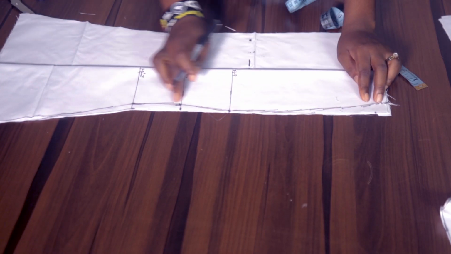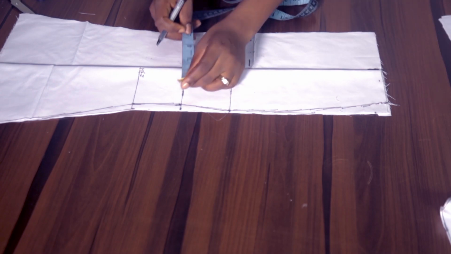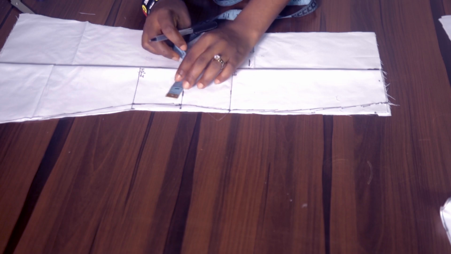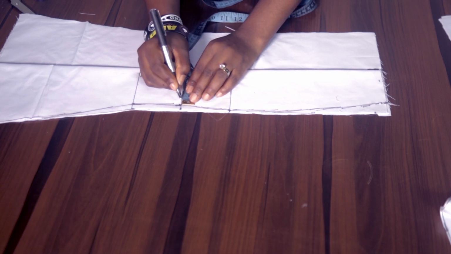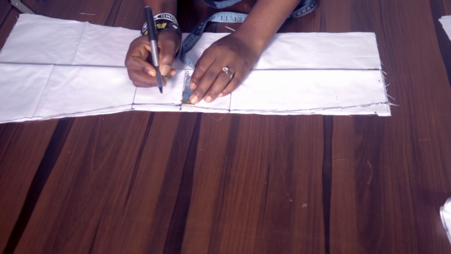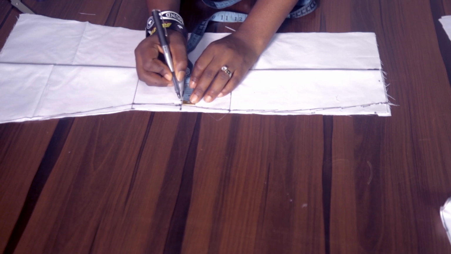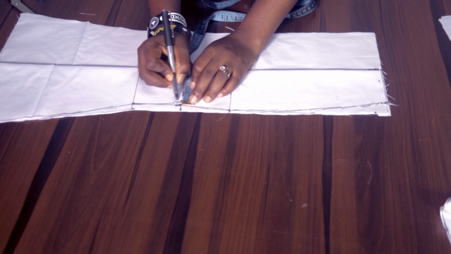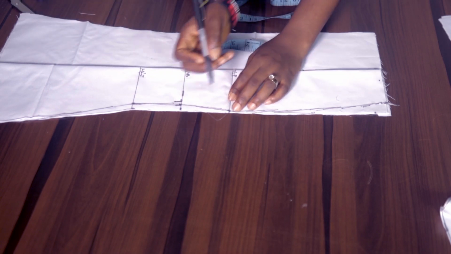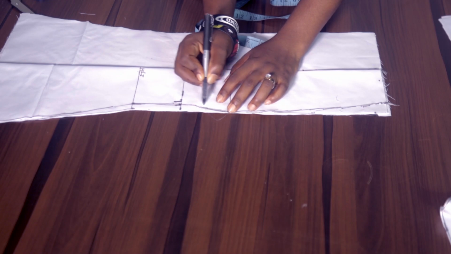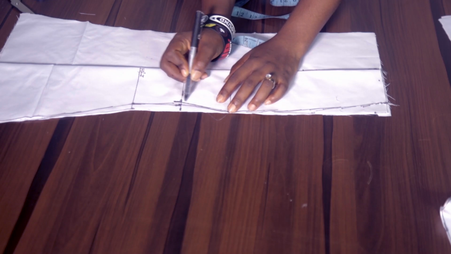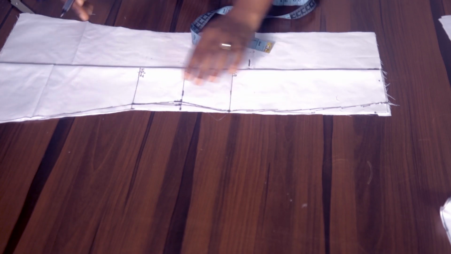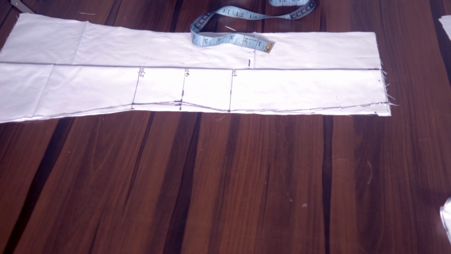Now I'm going to cut this out, and at the underbust area, I'm going to come in by 0.25. 0.25, that is not up to half an inch. So that from here now I can go in, then come back to my measurements, and this is how I'm going to trace it out.